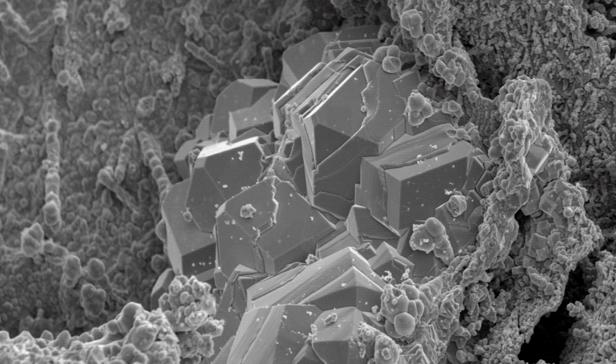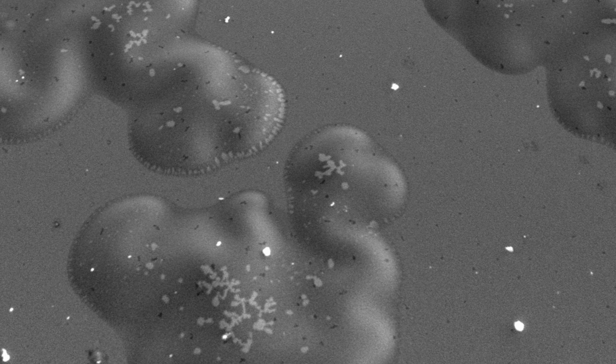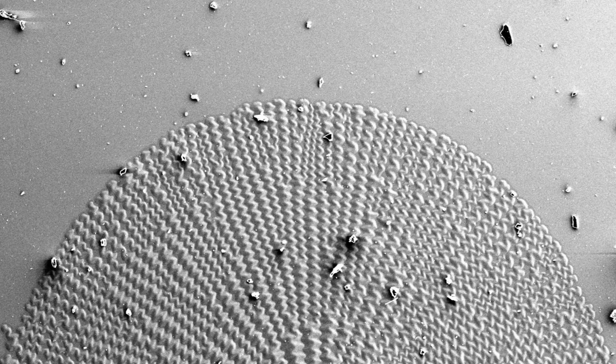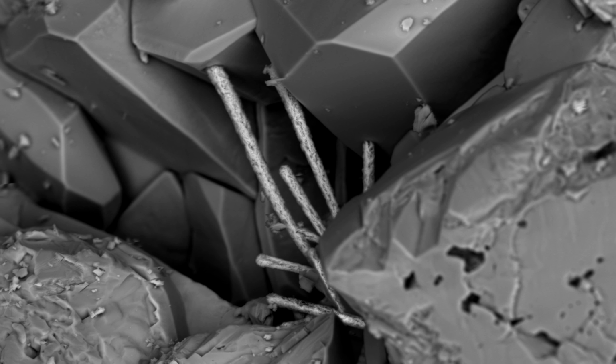As you can see, our scanning electron microscope is a powerful piece of equipment used by metallurgists, petrographers, and chemists. The high magnification capabilities, along with the elemental composition analysis, is key in helping us solve our clients' problems.